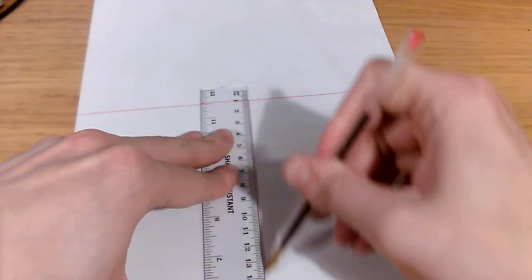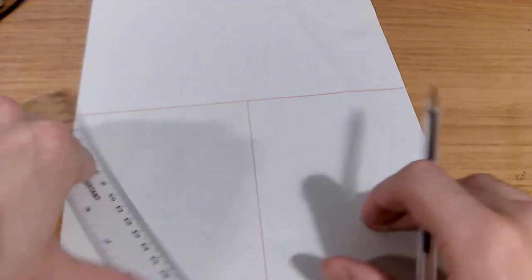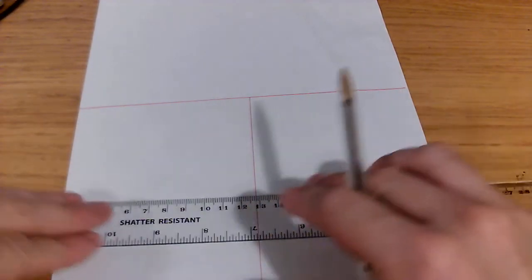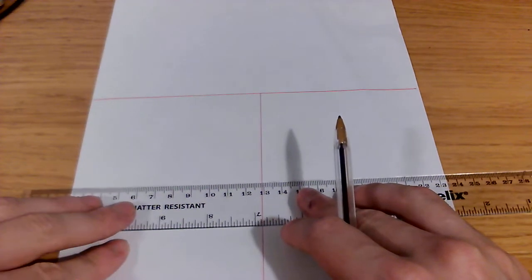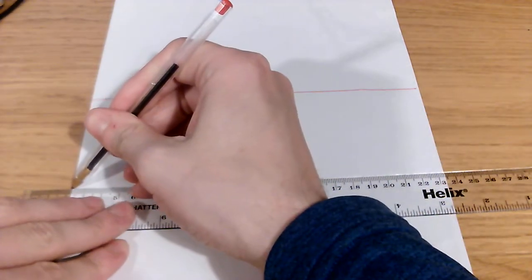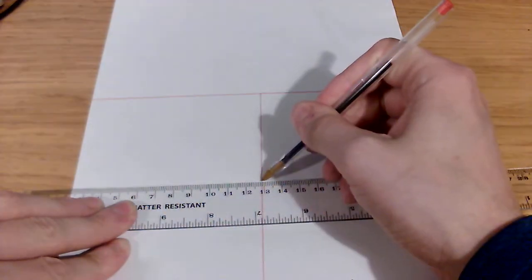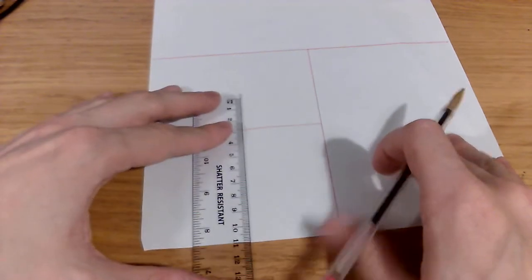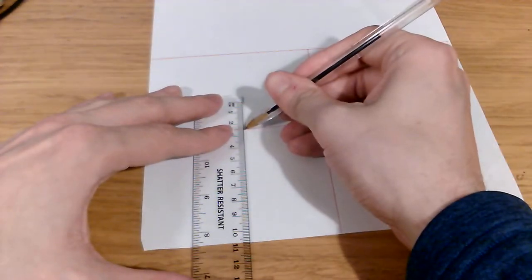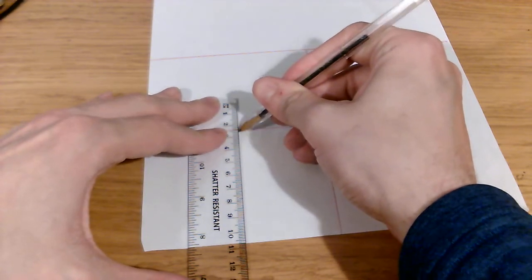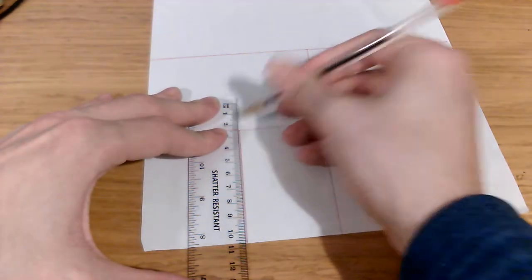So that's like that. Then another horizontal line that cuts the left-hand side rectangle here in half. And finally, the bottom rectangle here, cut again with a vertical line.